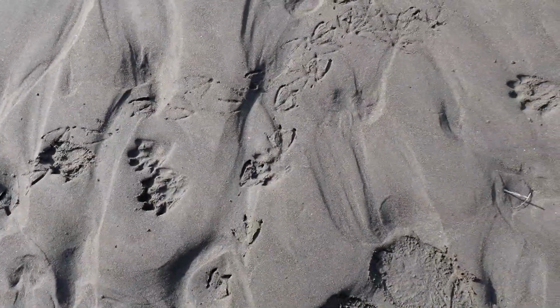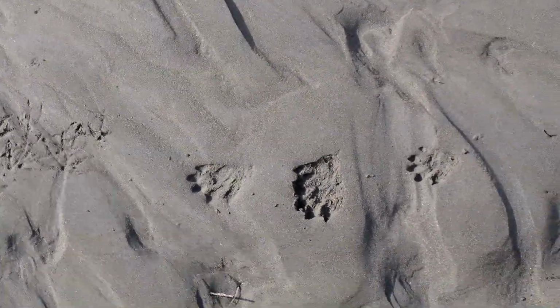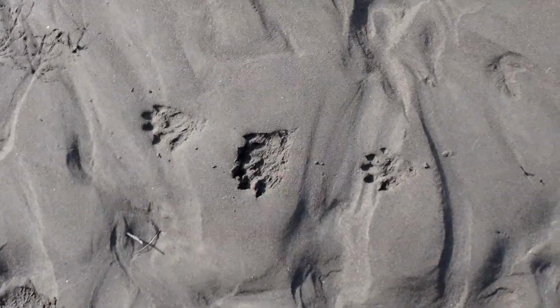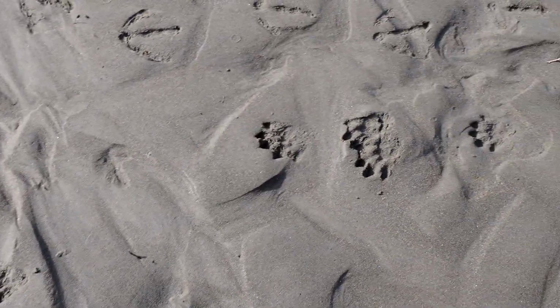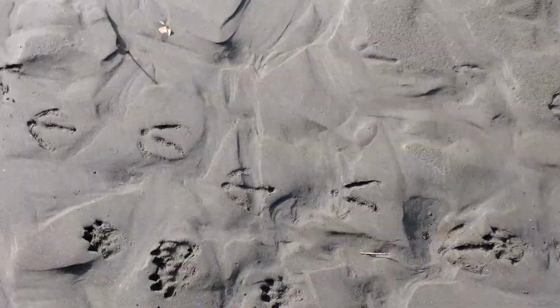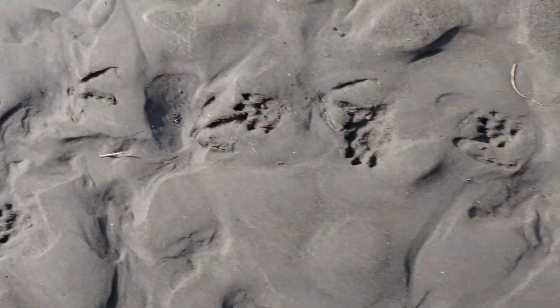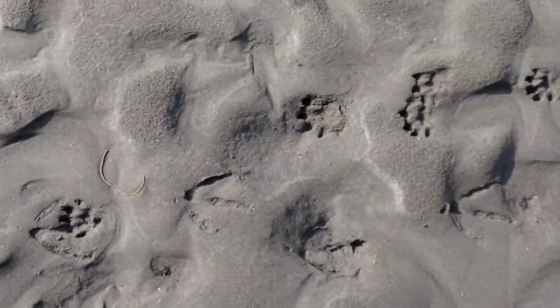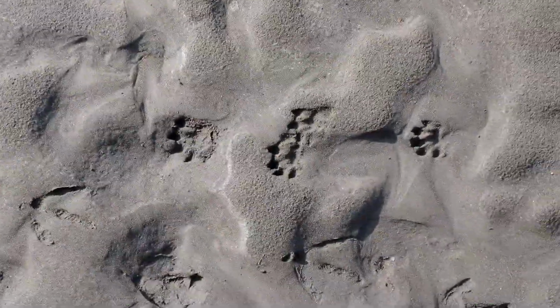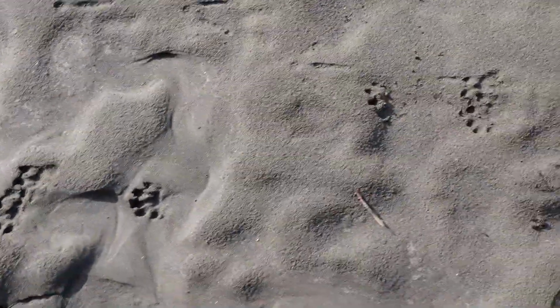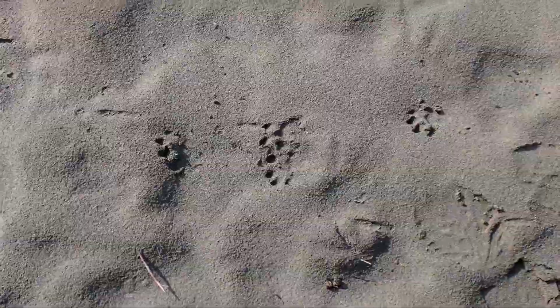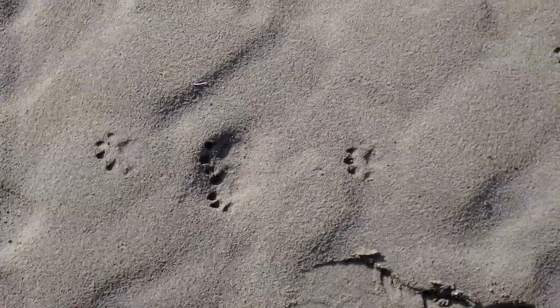And you'll see in this gait that there is a group of 4 tracks, and then there's a little space between them, and then another group, and then a space between them, and so on, all the way back here. So this is a river otter, not a sea otter. Sea otters have much different feet and won't be found inland on rivers like this one.